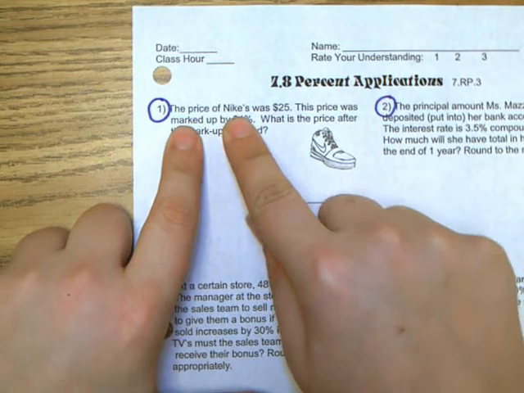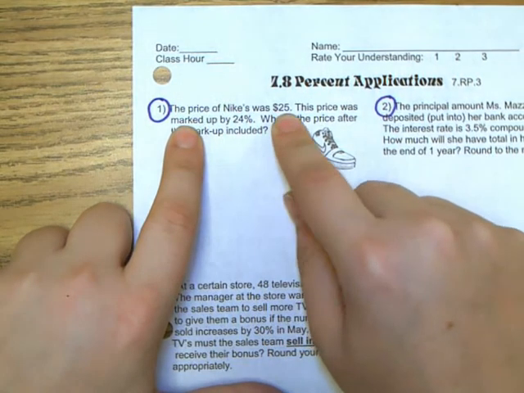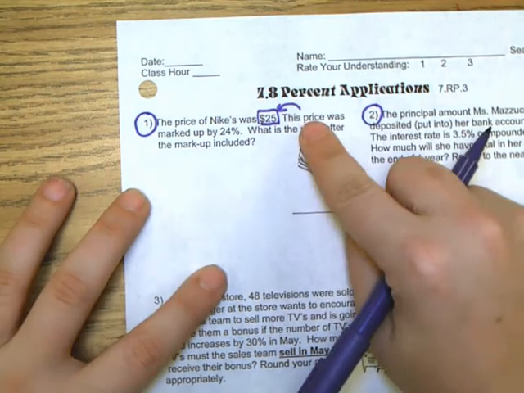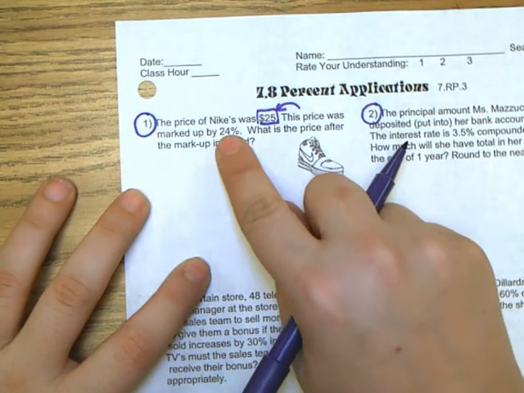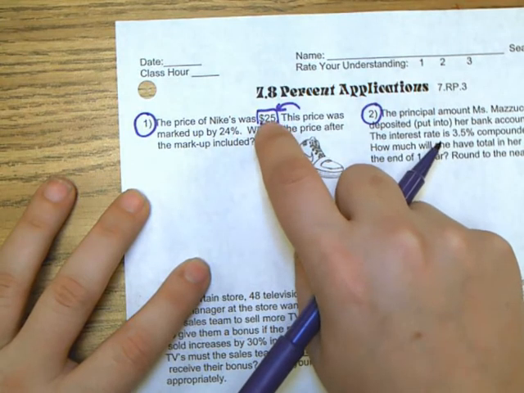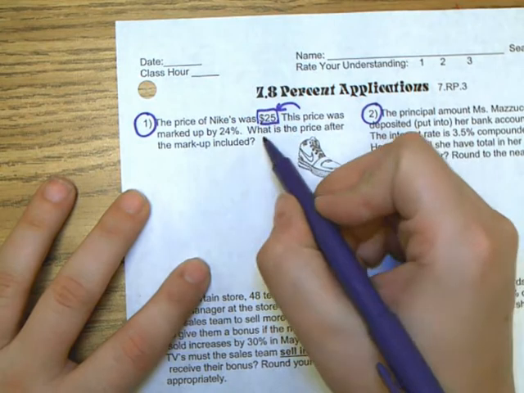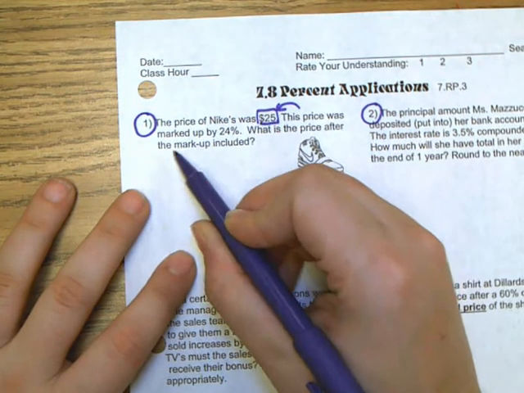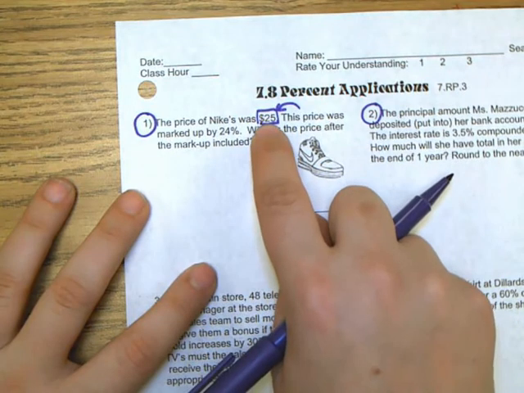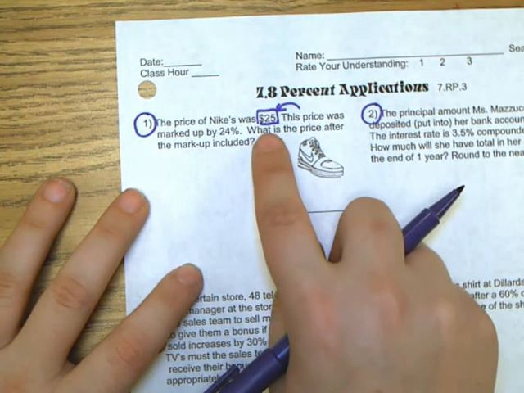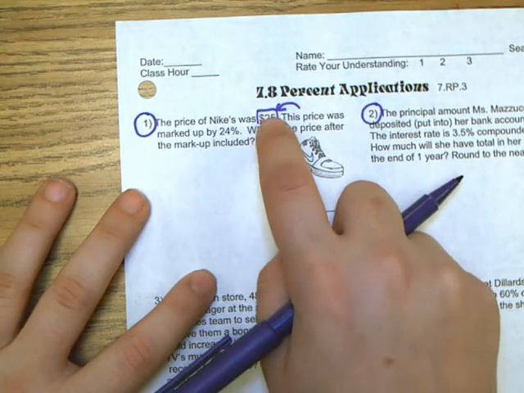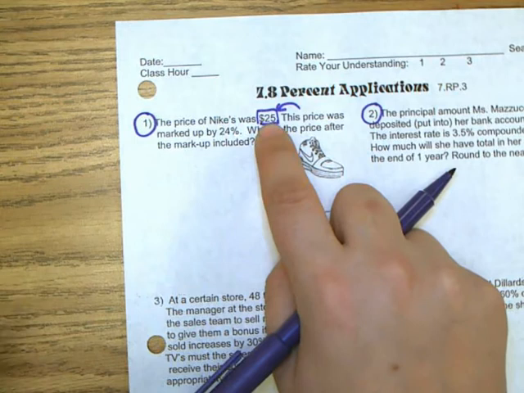The price of Nikes was $25. This price was marked up by 24%. We want to know what is the price after the markup is included. So if we weren't sure what $25 represented, we now know, because the question is, what is the price after it's being marked up? So therefore we know $25 was before.